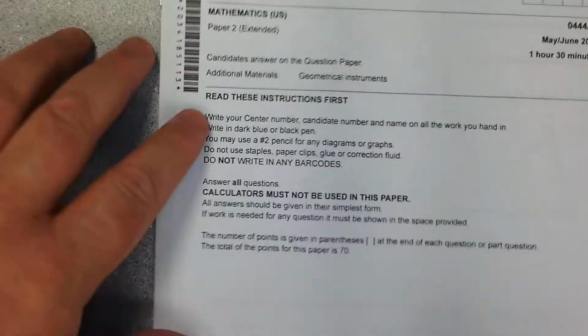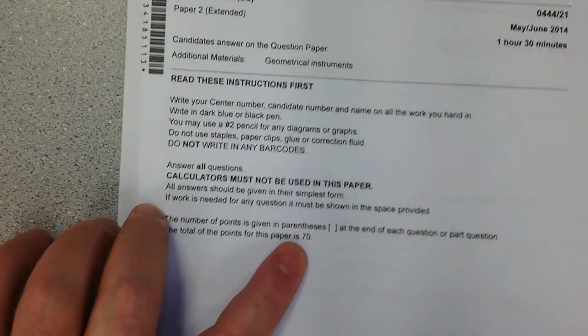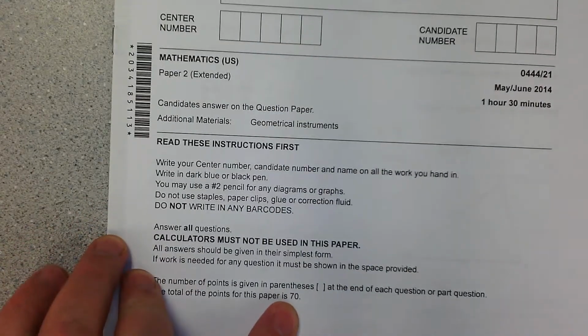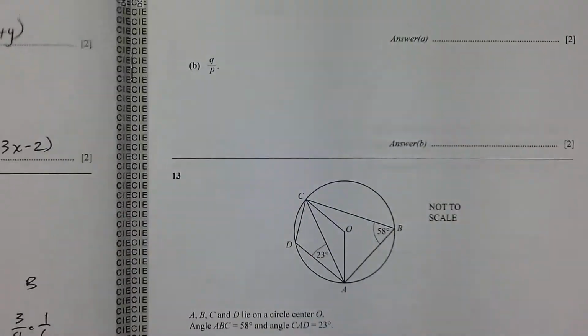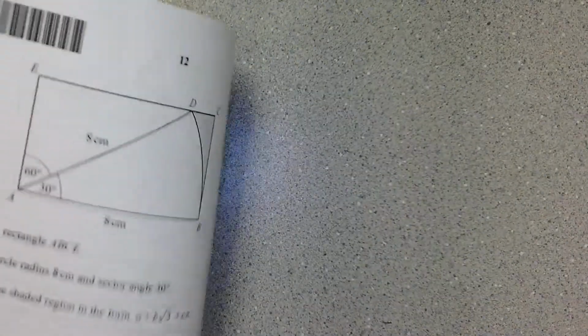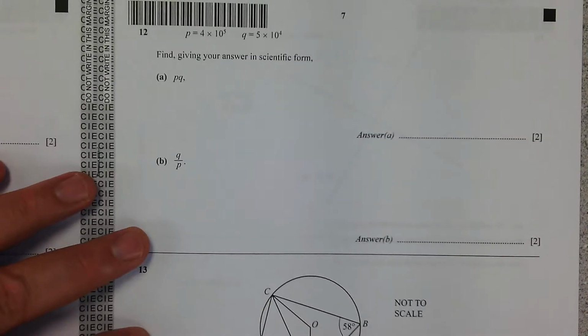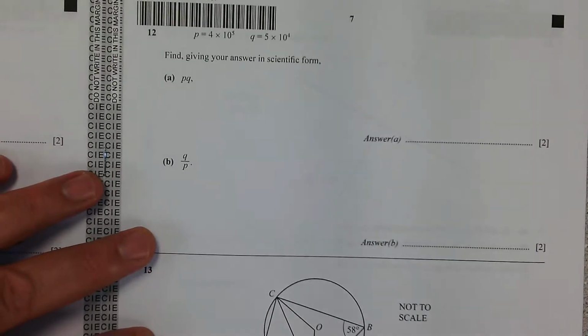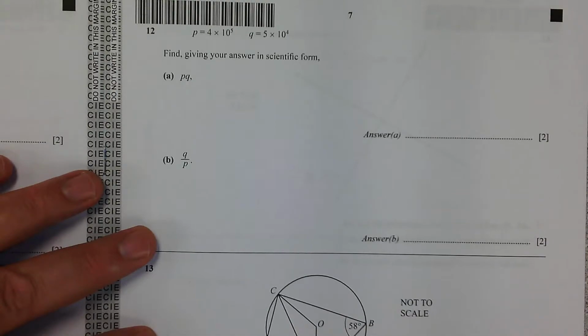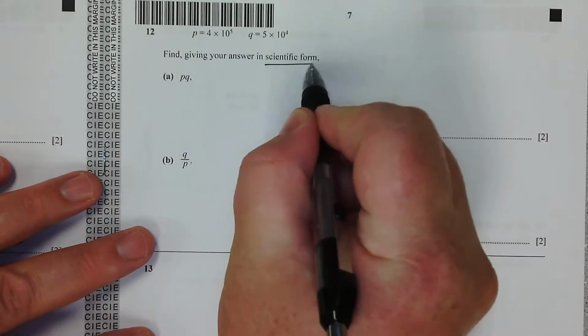Okay, next up, number 12. We're moving right along. There's 70 total points. I think this is a 90-minute test, yeah, an hour and a half. We're killing it. Okay, number 12 says P equals 4 times 10 to the power of 5 and Q equals 5 times 10 to the power of 4. And give your answer in scientific notation.